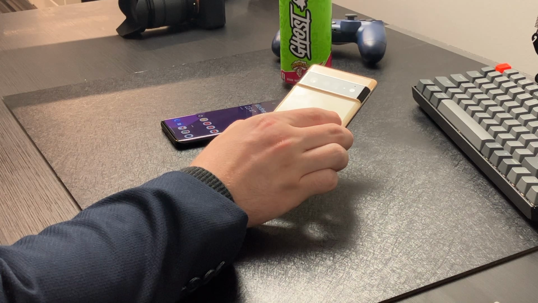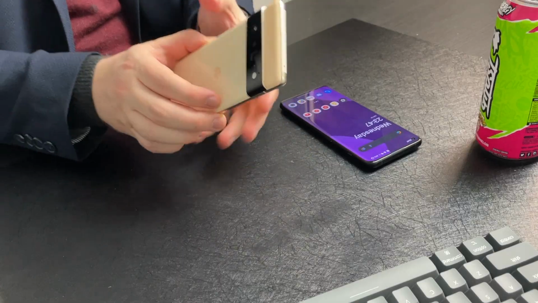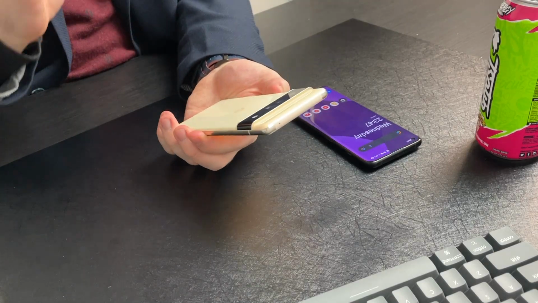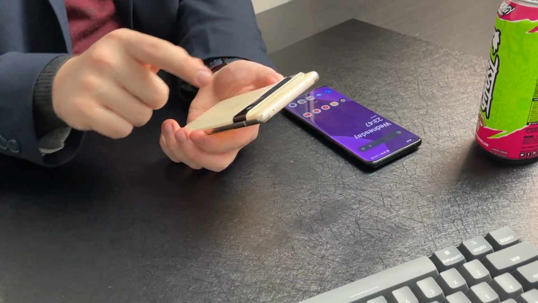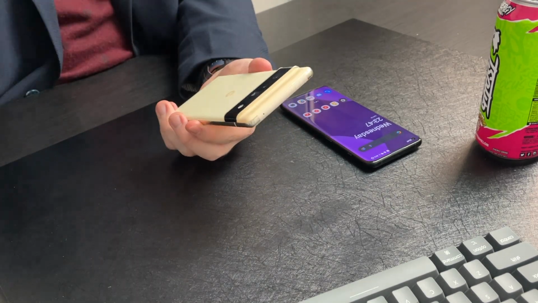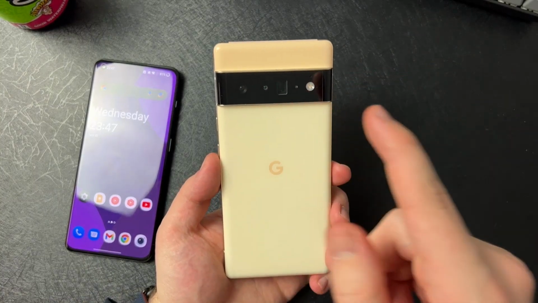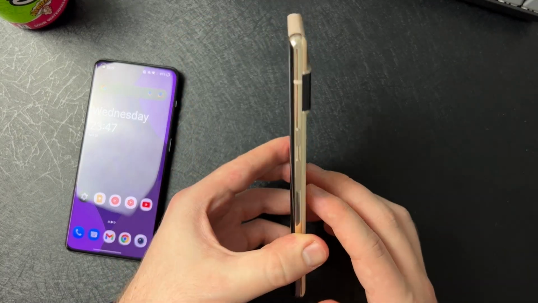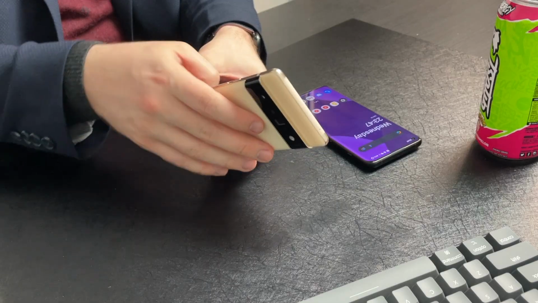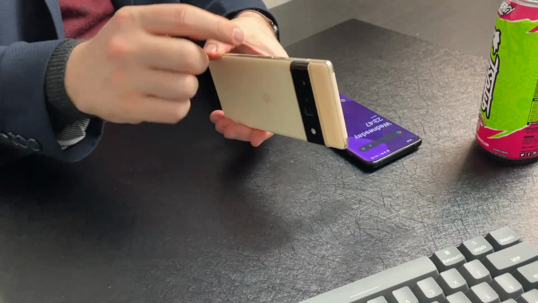I think it was Sunny Gold, or I don't remember the exact naming. However, it's got that gold hue to it, and it's a little bit lighter on the bottom, darker on the top. It's got this black camera bar with a triple camera setup, as well as a flash on the side. The right-hand side has the power button as well as the volume buttons.